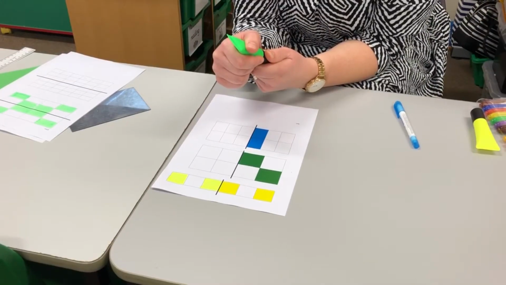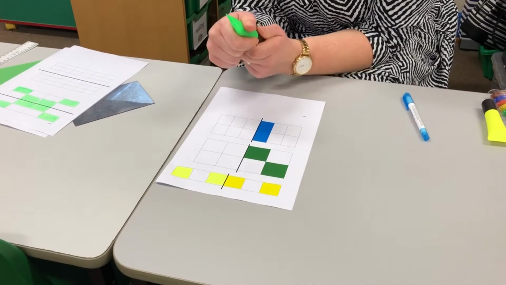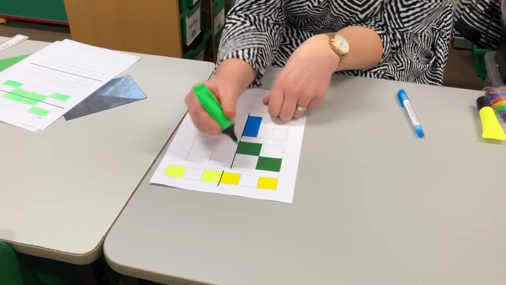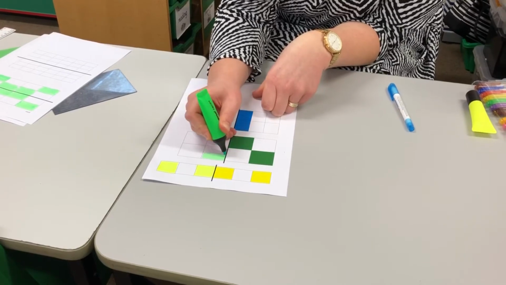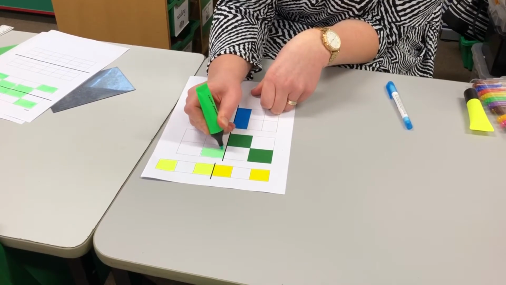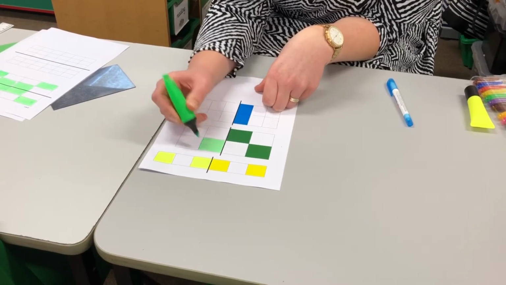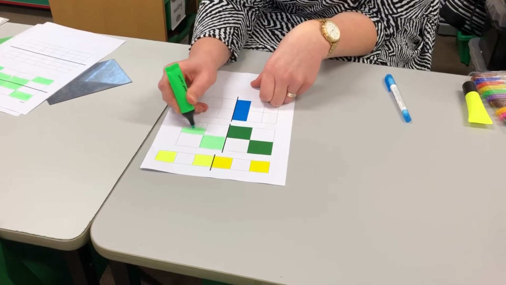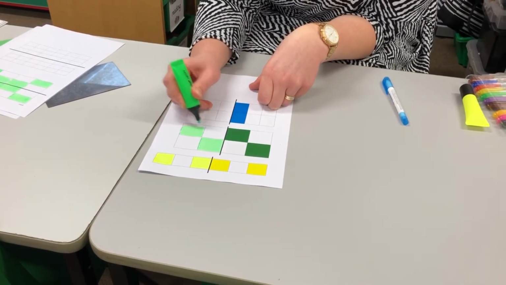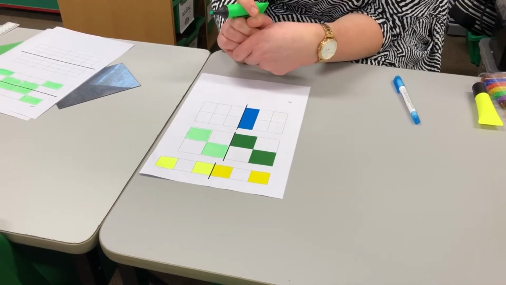I also want to show you a marvellous mistake. So I'm going to colour in here and you can tell me if I've made a marvellous mistake or not. Have I created a fully symmetrical pattern on my 2D shape? Have a little think.